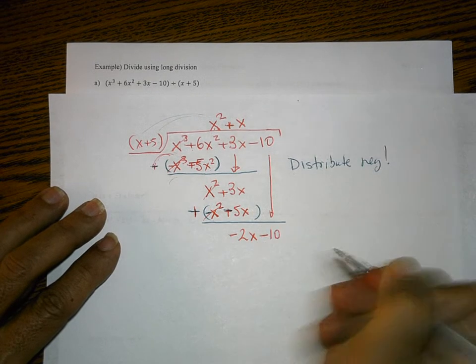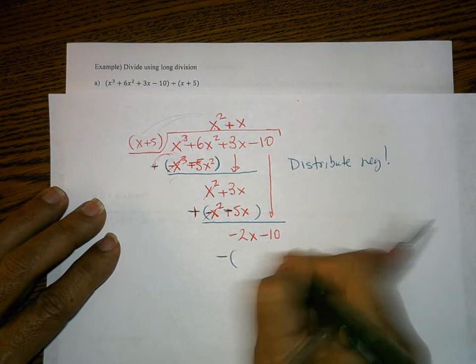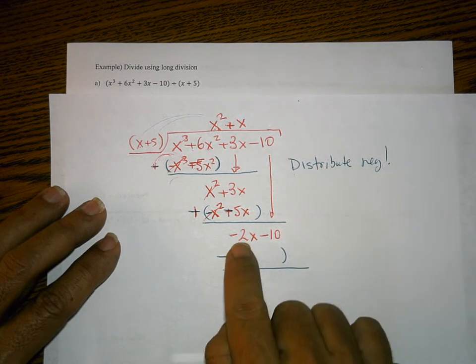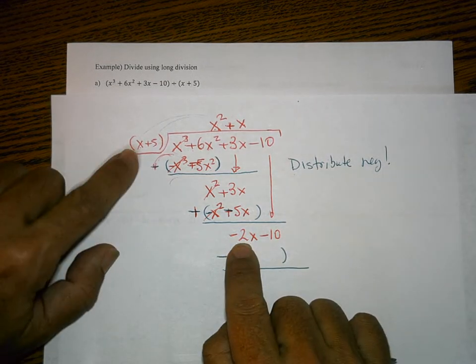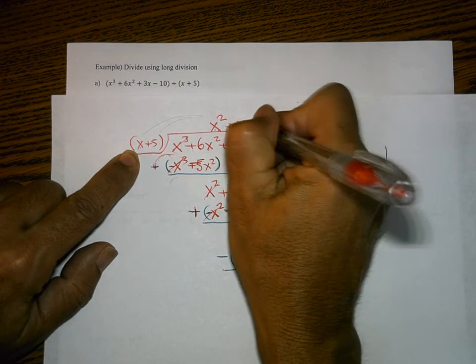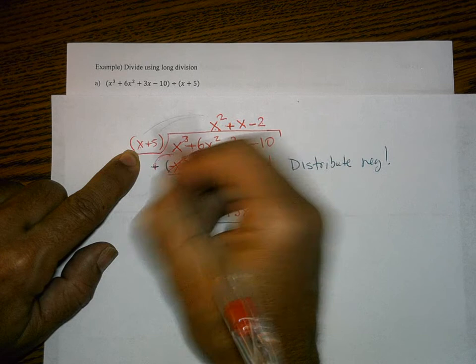And let's set up our subtraction, which is the one that students forget about. I want to make exactly what I see here. What times this x will equal negative 2x? It's going to be a negative 2. Negative 2 times this x. Notice what I'm doing.